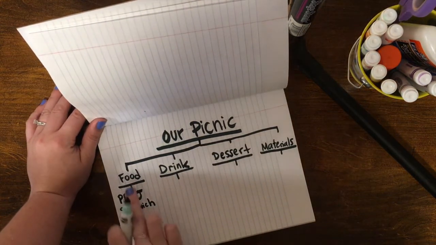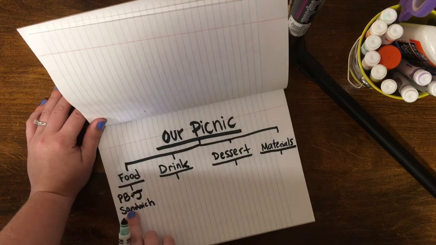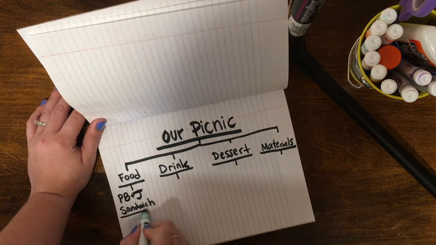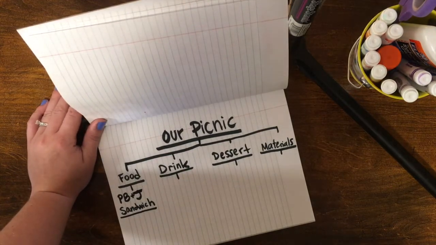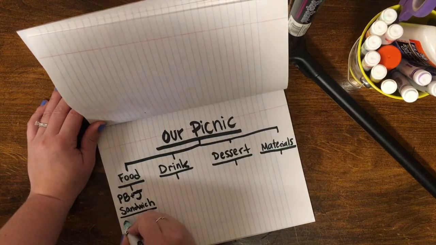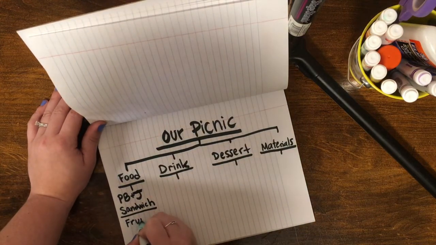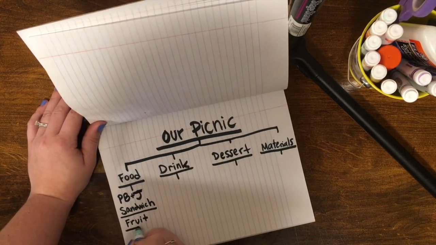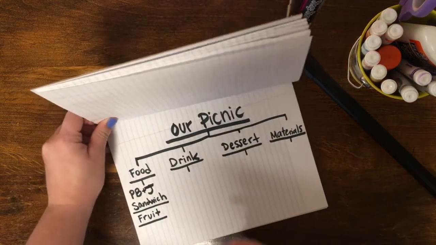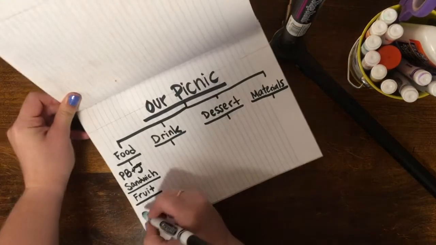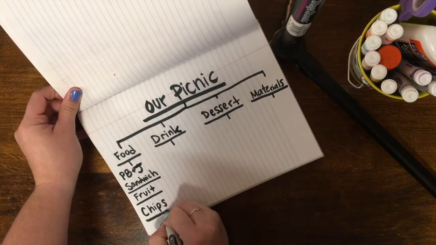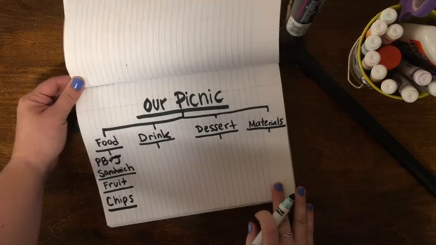Okay, so I'm going to write that underneath the food, and I took a little bit of room here. That's fine. As soon as I'm done, I'm going to draw another line, and that separates it in my list, okay? Another food I might have is I have some fruit that I could pack. Underline that. And maybe some chips. I have some chips that I could bring. And I think that's all the food I really need. So I'm going to end my list there.